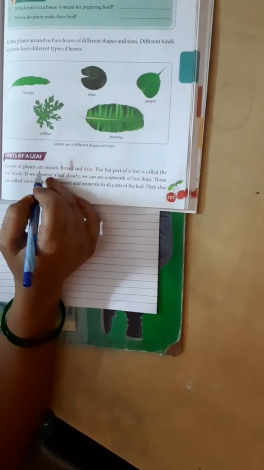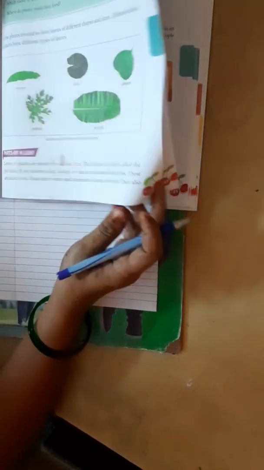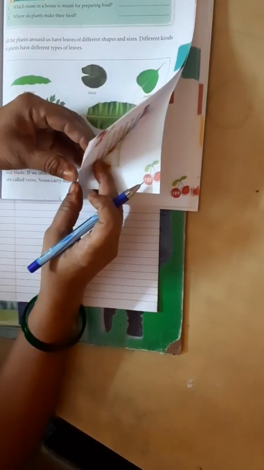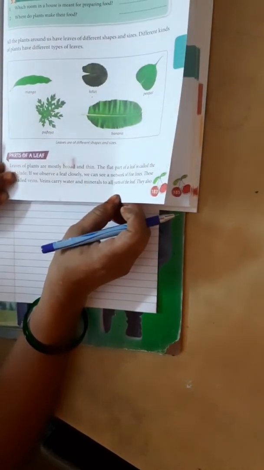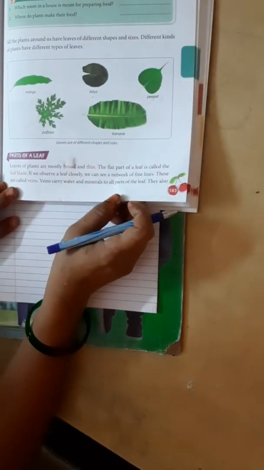Parts of leaf. After a long time, I had stopped the online classes, so please excuse me for that. I had some reason. Anyhow, from today onwards, let us start science.